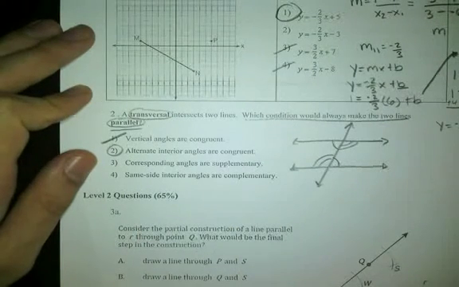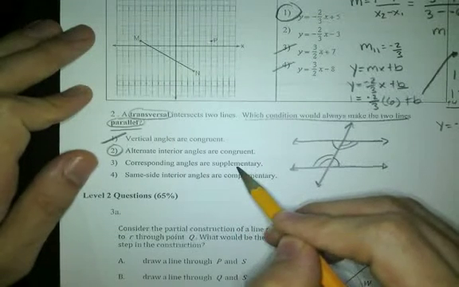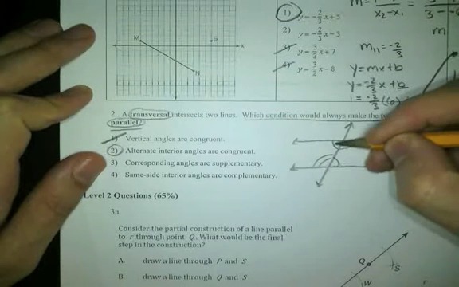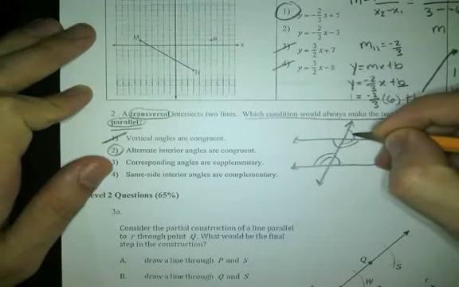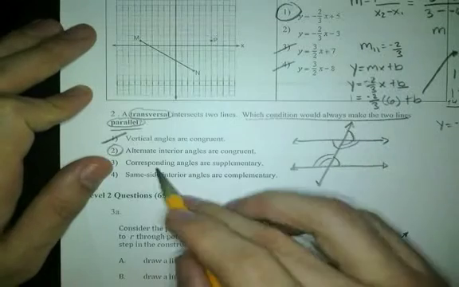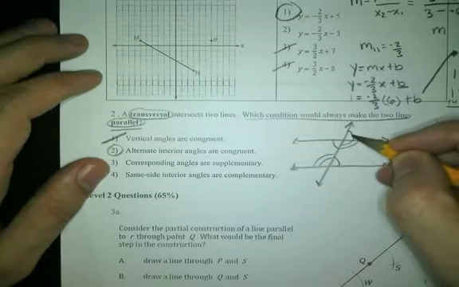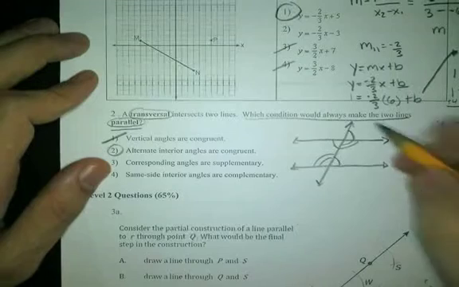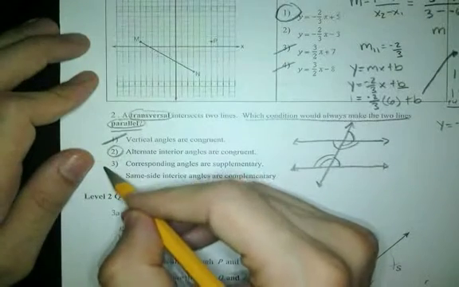Option 3 says that corresponding angles are supplementary, and what I would need to know here is that this angle that I already labeled with one arc, well, its vertical angle would be this angle here, so this would get one arc as well. And corresponding angles are when they're in the same relative position. So this angle is in the same relative position as this angle right here. So those are actually congruent, not supplementary. So option 3 is not true.